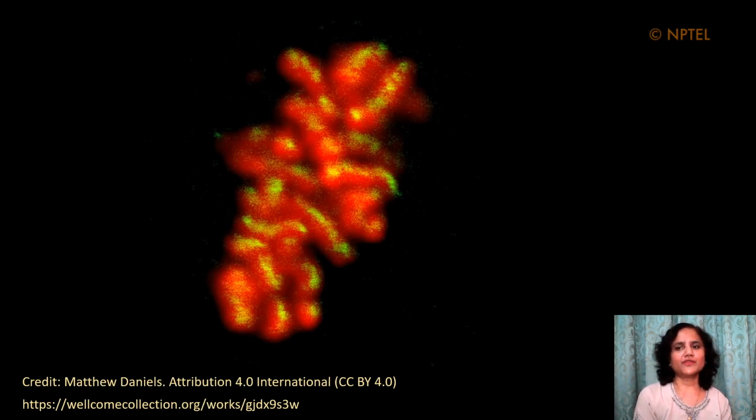This image shows the localization of cohesin. Cohesin is shown in yellow on the condensed chromosomes, which are depicted in red. And cohesin here in this figure, it seems to have an actual localization on the chromosome, which is consistent with its known functions in cohesion and condensation.